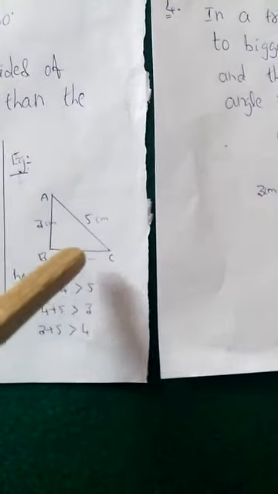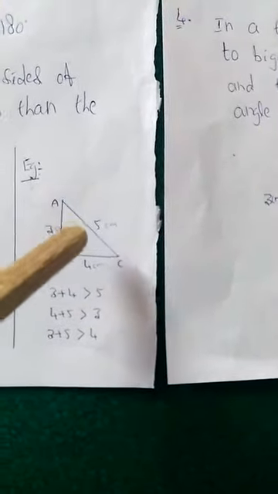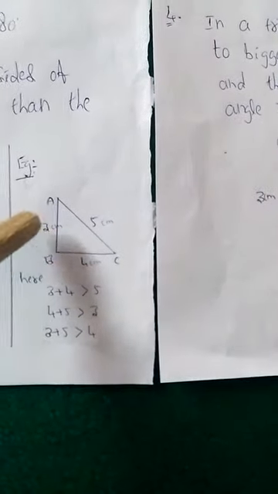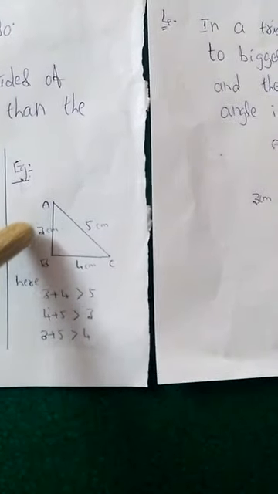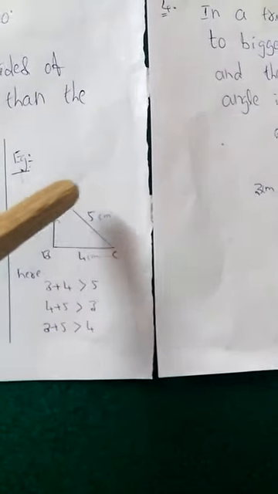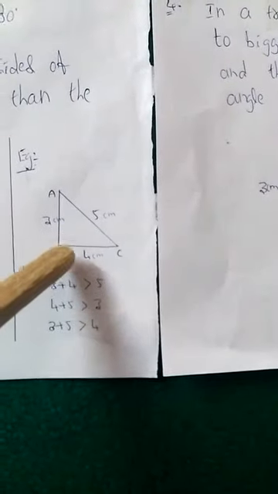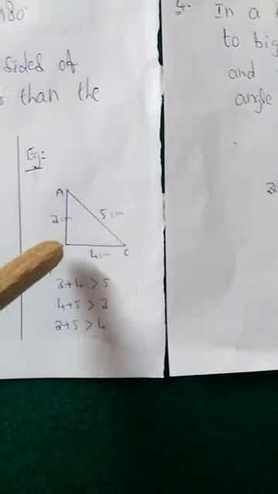Next, 4 plus 5. 4 plus 5 is 9, clearly greater than the third side. That means greater than 3. Then 3 plus 5, which is 8, is greater than 4. That means greater than the third side.